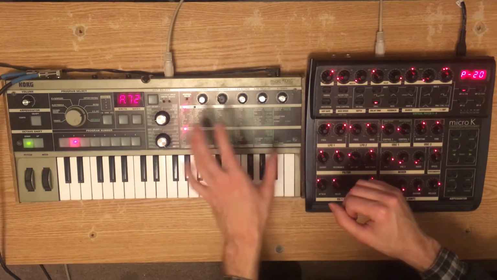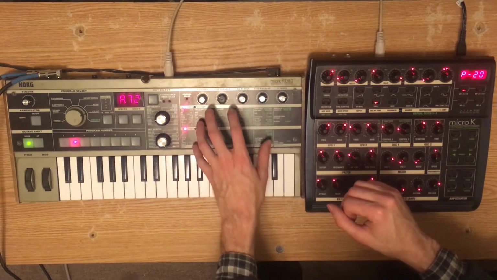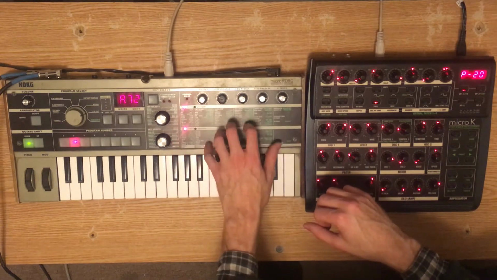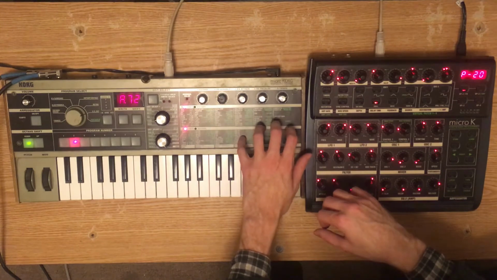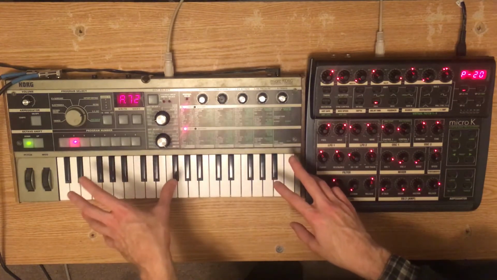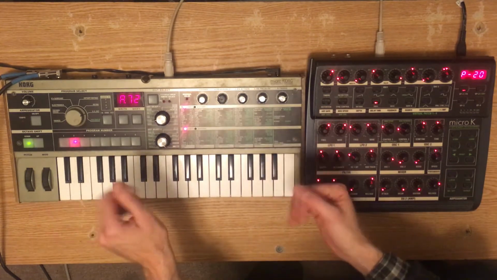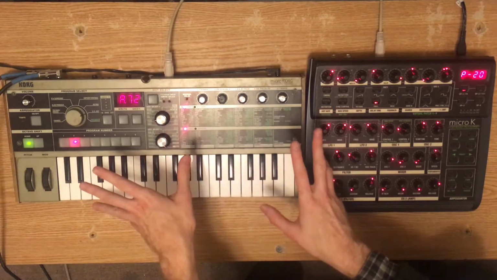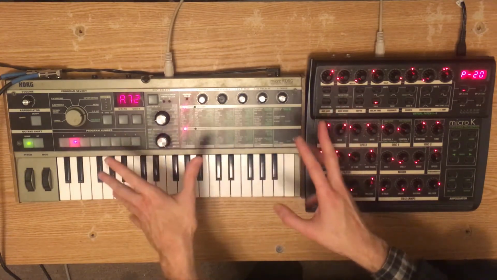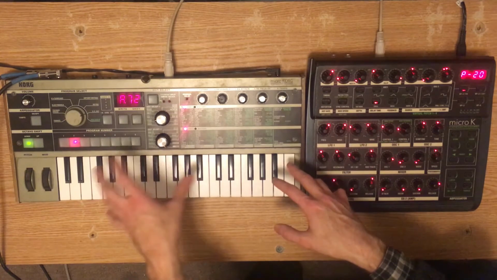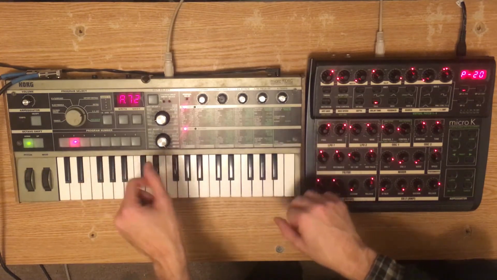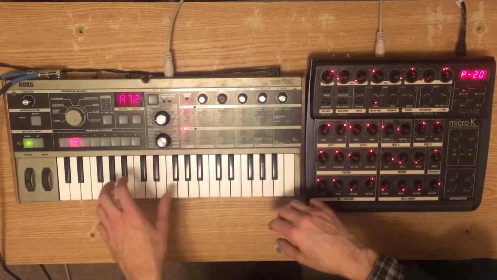Today we're going to be making a patch on the Microkorg. Now this is a patch that I previously designed myself. It's sort of a pad string type sound with a few funky things going on with it. It sounds like this.